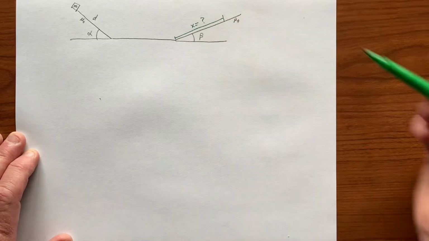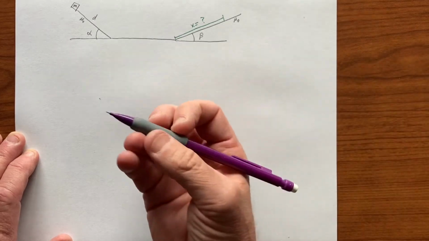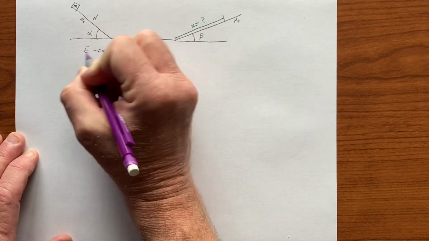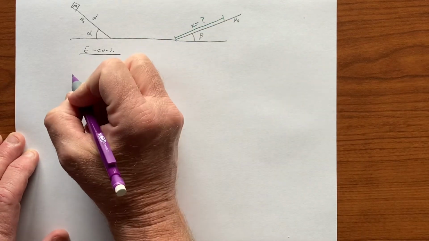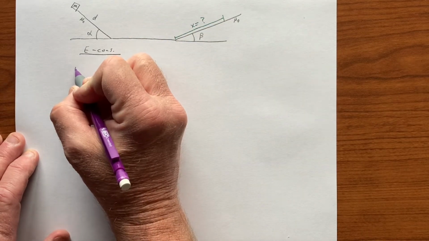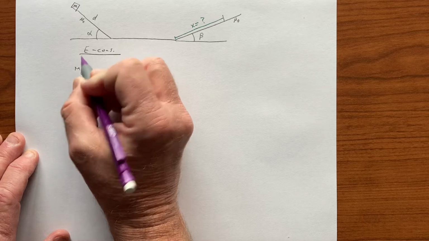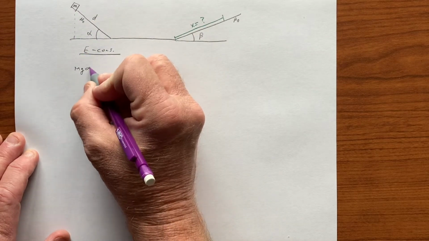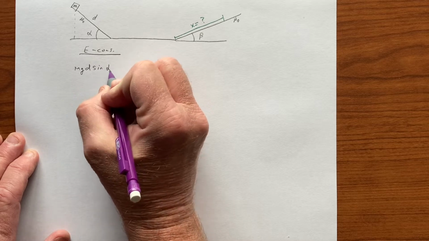So there's our x unknown. So energy conservation, we can do gravitational potential energy, mg, the height here is d sine alpha, mgd sine alpha.